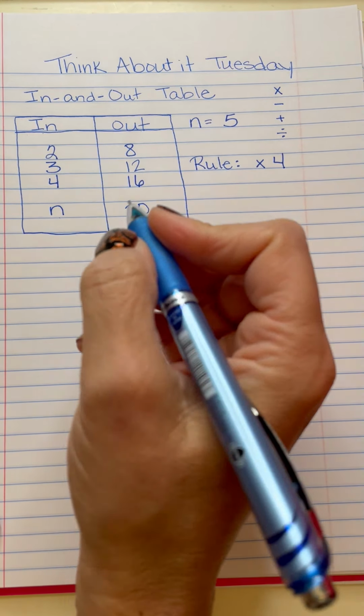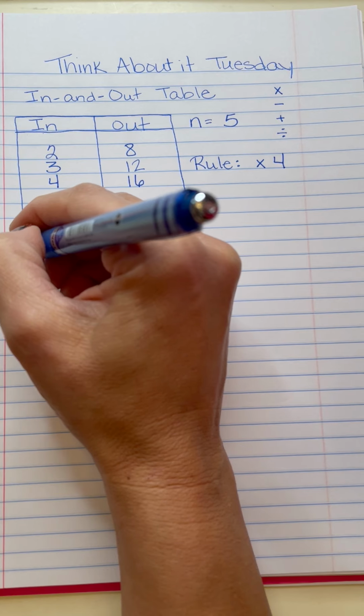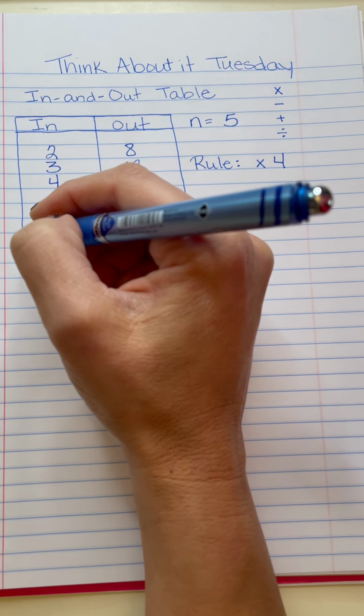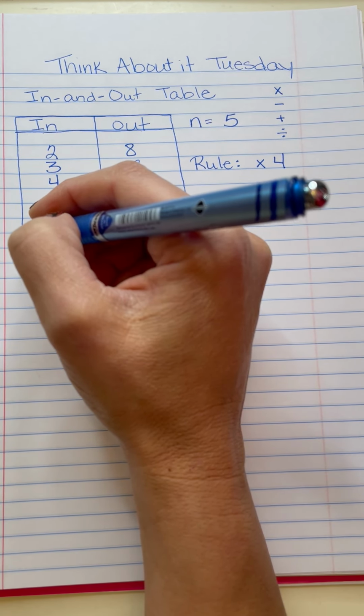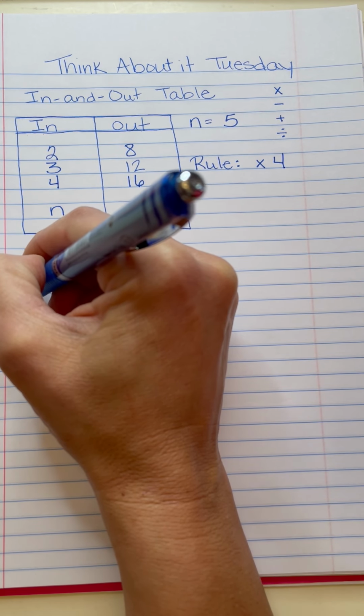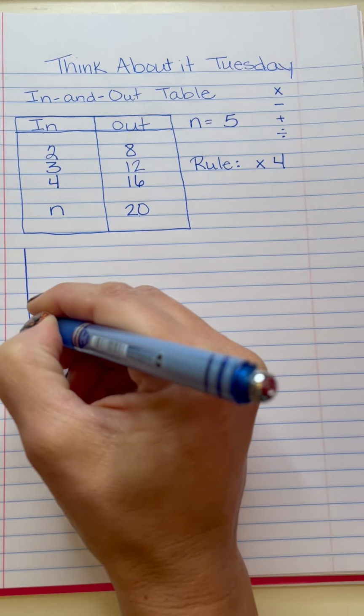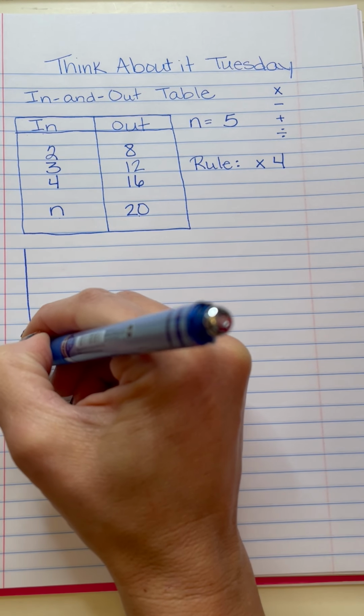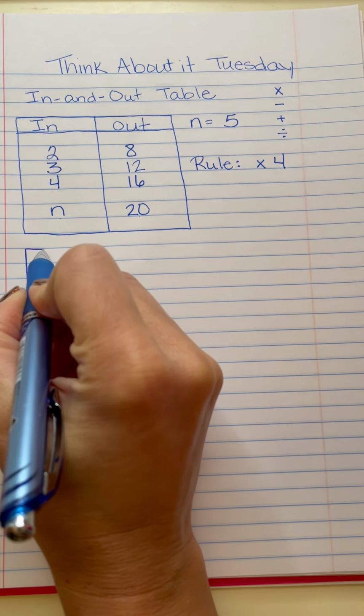I'm going to draw the same table. I'm going to go down 1, 2, 3, 4, 5, 6, 7, 8. I'm going to go down 8 lines.